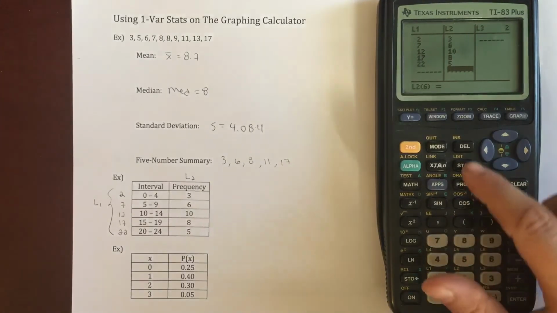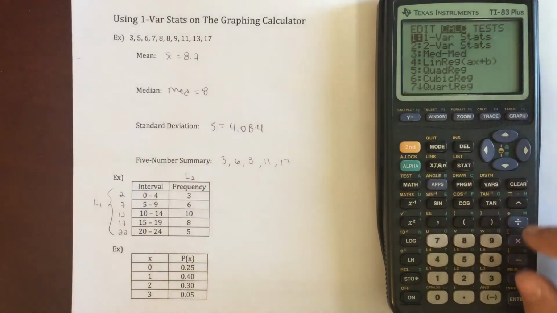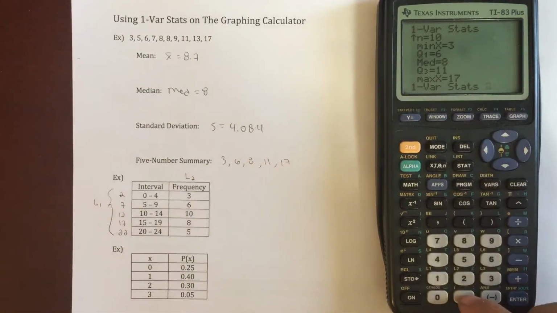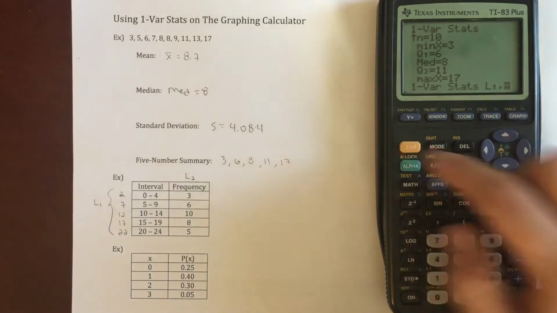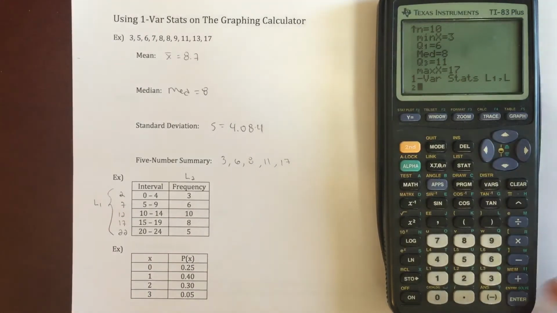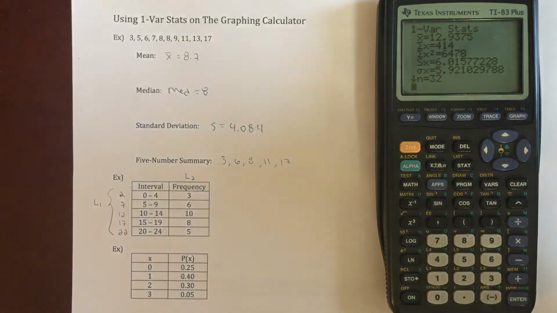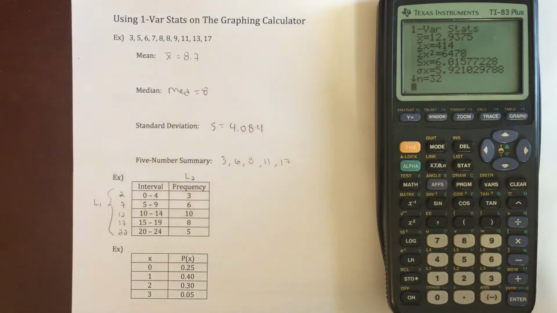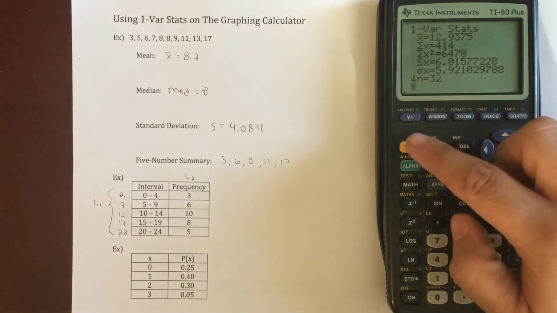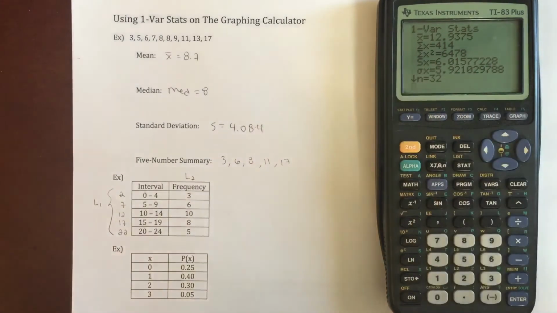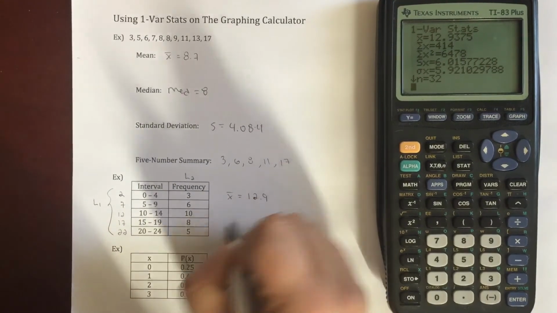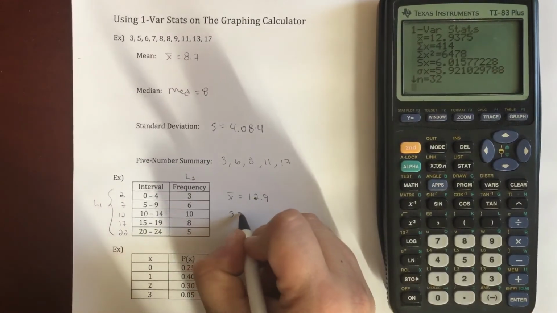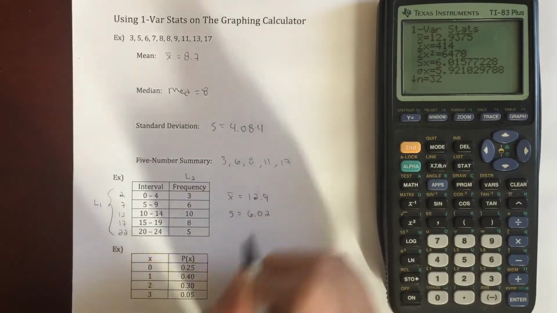Okay, so now that that's entered, I'm going to go back to Stat, arrow over to Calculate, var stats, and this time I'm going to tell the calculator that I not only want to use L1, but I also want to use L2. So for my calculator, I'm going to have to use the comma button, which is above the 7. And then second, and the number 2 will pull up L2. For a newer calculator, you'll input L1 into the X list and L2 into the frequency list. Okay, right there, that is the mean. So we'll just round it to 12.9. And then right here is the standard deviation, which I'll just go ahead and round to 6.02.